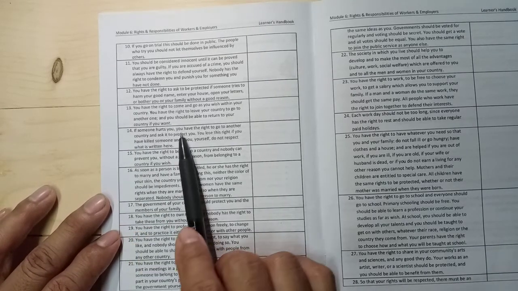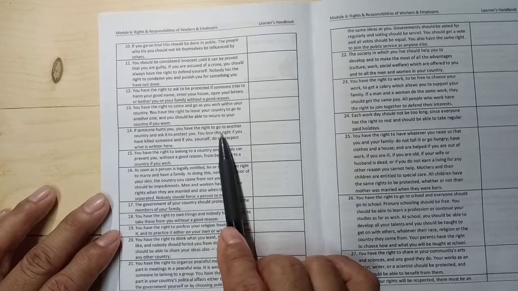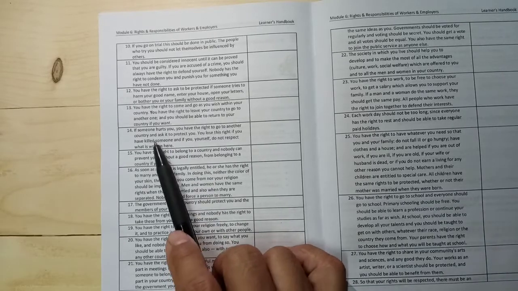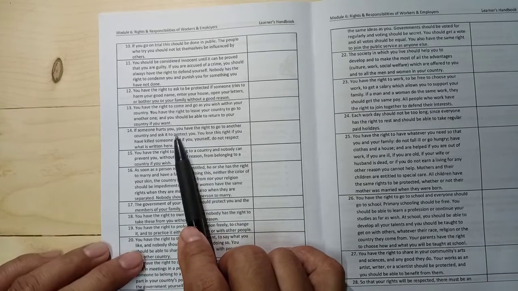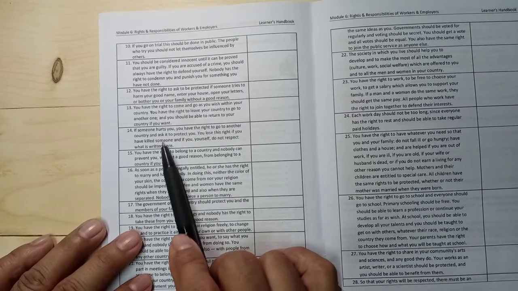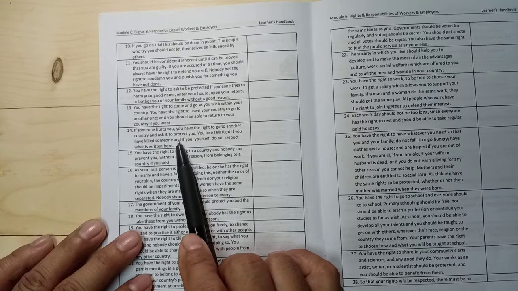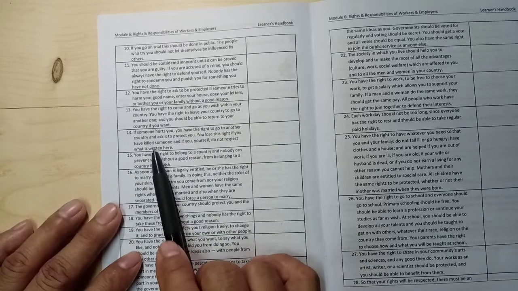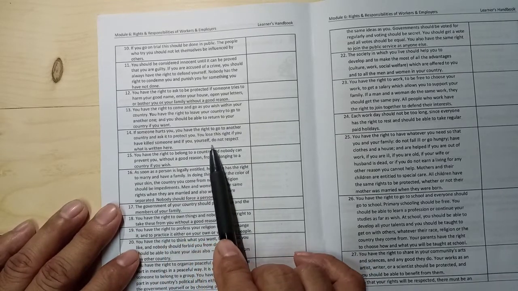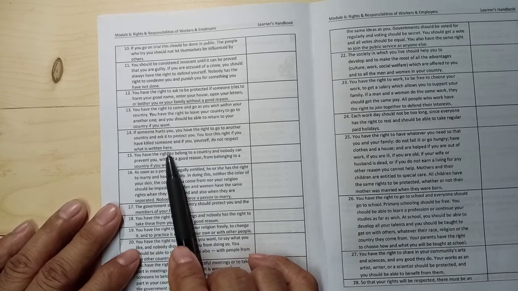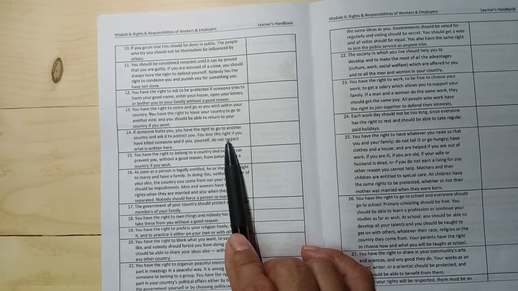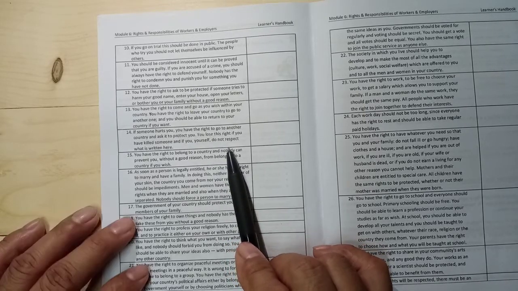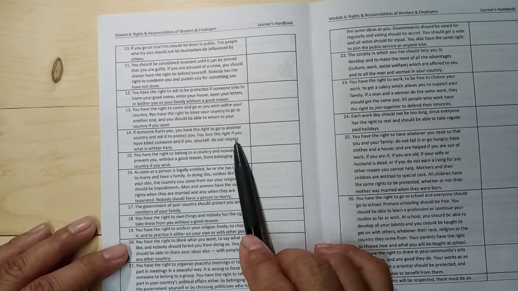Number 14, if someone hurts you, you have the right to go to another country and ask it to protect you. Kung ikaw ay sinasaktan dito sa bansa natin, may karapatan kang pumunta sa ibang bansa at hilingin na yung bansang pinuntahan mo o protektahan ka. You lose this right if you have killed someone and if you yourself do not respect what is written here. Nawawala ang karapatang ibibigay sa iyo sa ibang bansa kung ikaw ay papatay ng tao. O kaya hindi mo nire-respeto yung batas na nakalagay doon. Okay?